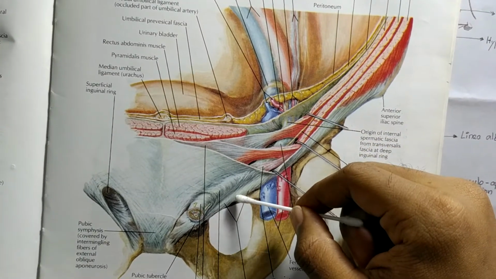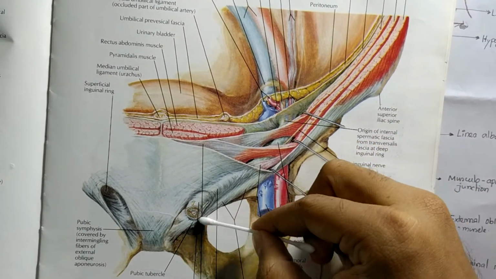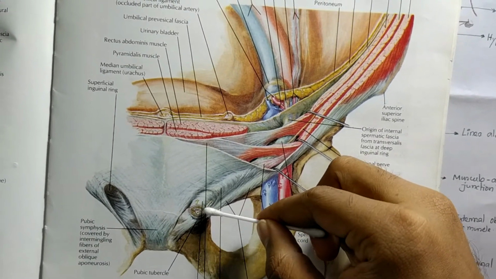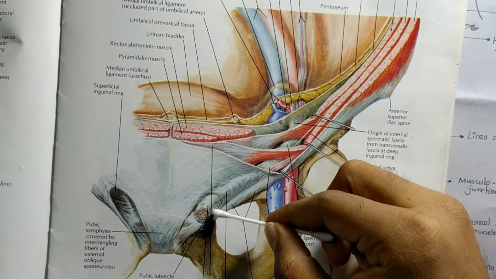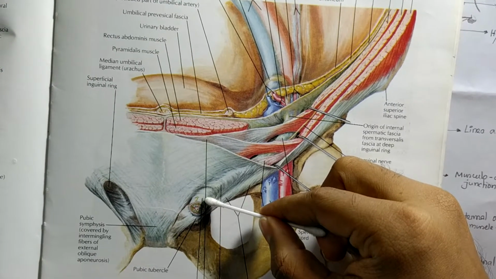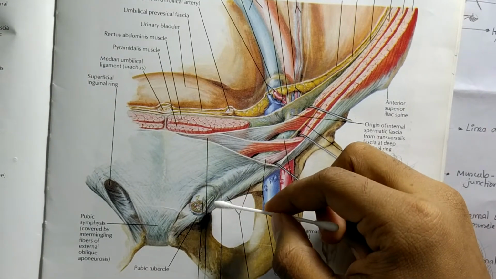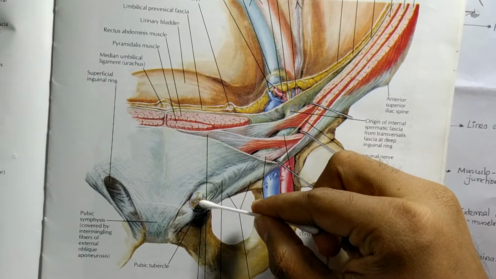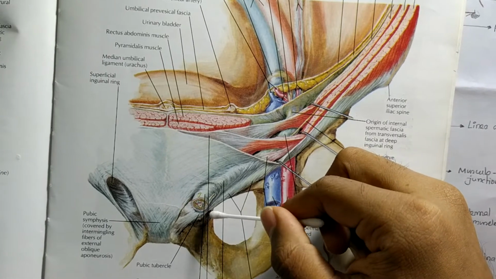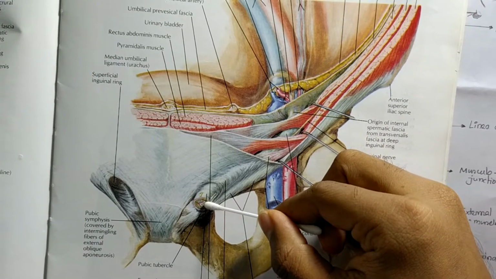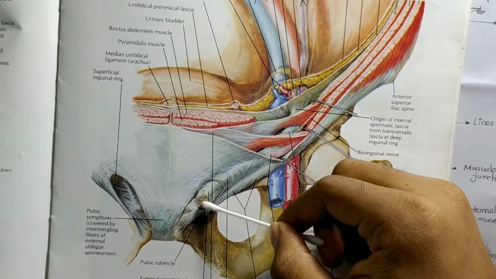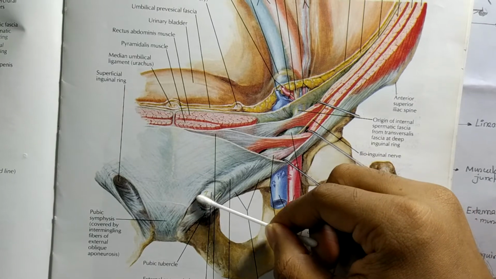What is the content of the inguinal canal? That is the spermatic cord. Here you can see the spermatic cord, which contains the vas deferens, testicular artery, pampiniform plexus, that is the testicular vein, and some lymphatics and fat. It contains the full content of the inguinal canal.